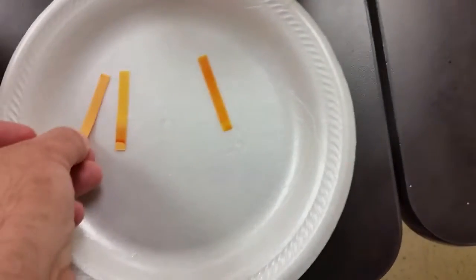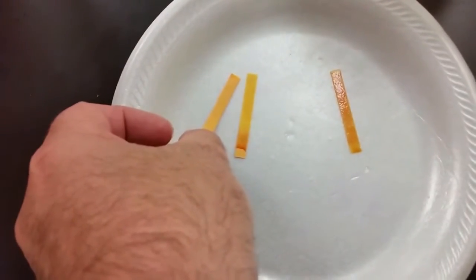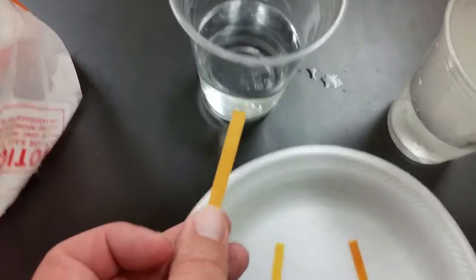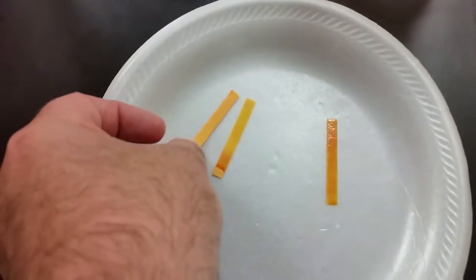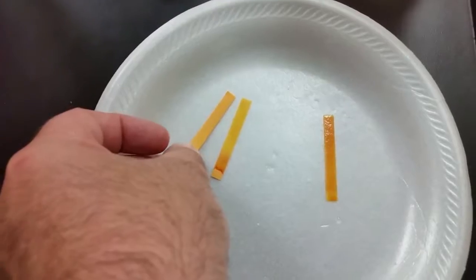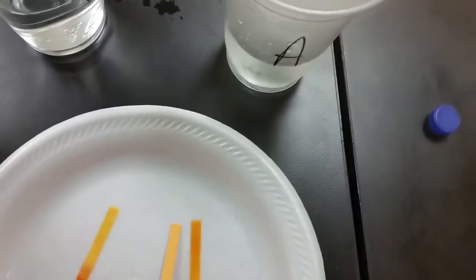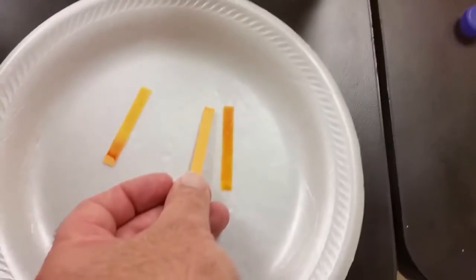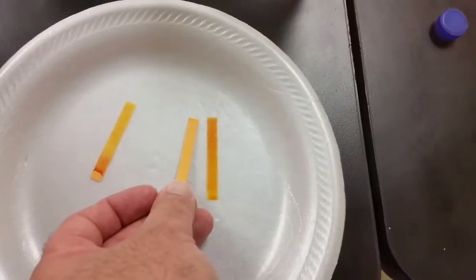Now, if we put that beside the one from cup B with no dry ice, we can see a little bit of a color change. It looks more yellow. If we put it beside the strip from the cup with the dry ice, it looks more reddish or more orangey.